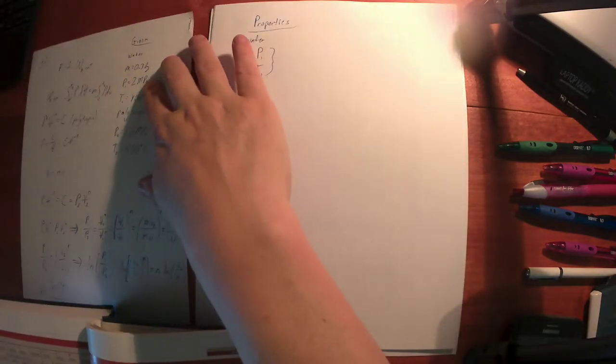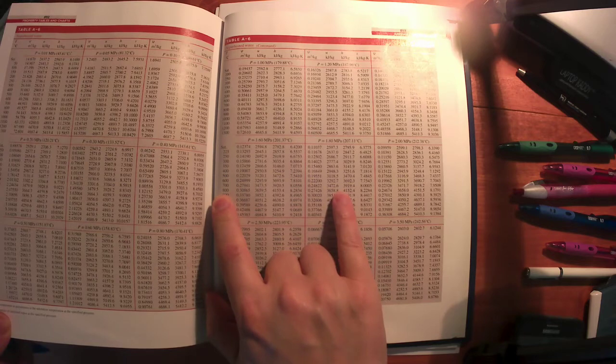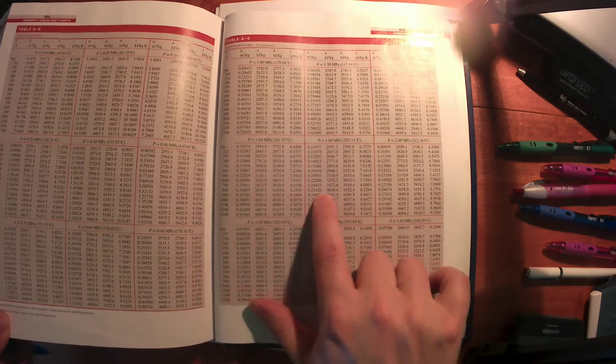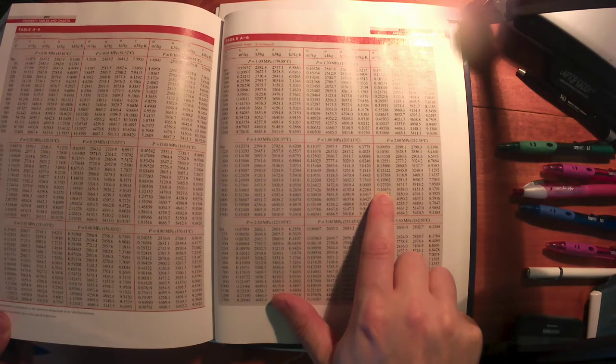So let's go see. I know at 2 megapascals and 800 degrees C, I've got a row down here for 800 degrees C. You should be doing this as you follow along. I'm getting here 0.24674.